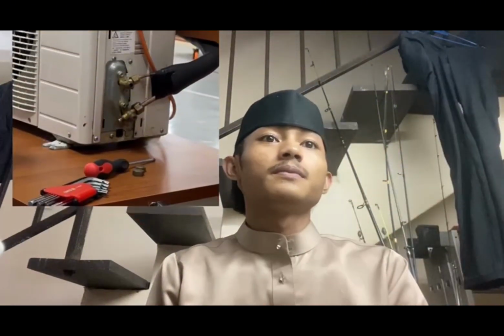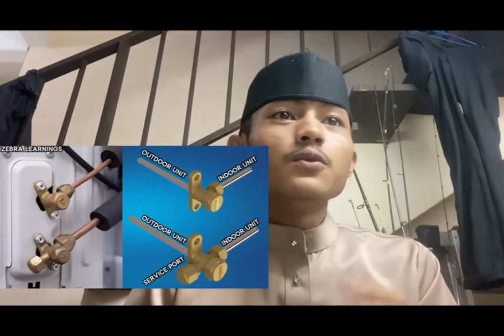Okay, so I'm going to explain step by step the flushing procedure. First of all, we need to assemble the connecting pipes to their positions. For example, with brand Midea, the high side or 3S is at the top, while the 2S is located at the bottom. With brand Panasonic, the 3S is at the bottom and the 2S is located at the top. So different brand, different position. Make sure we know the appropriate ports on the unit.